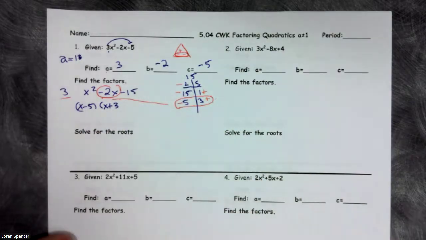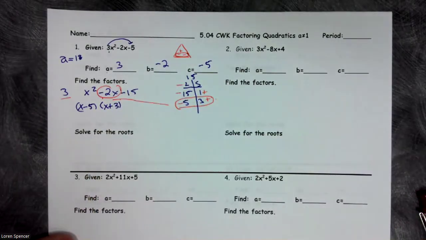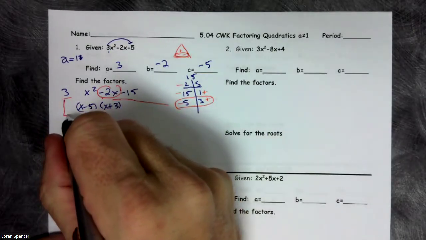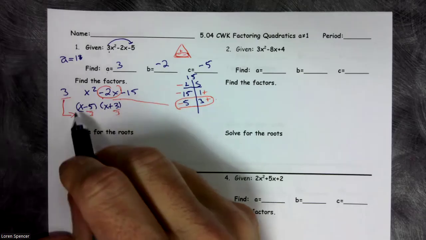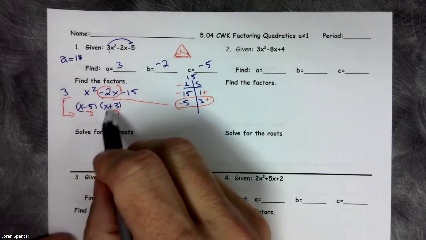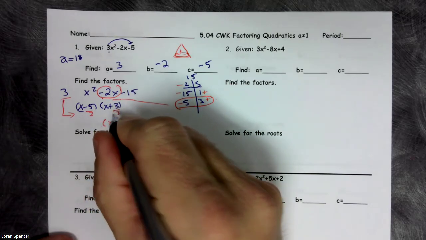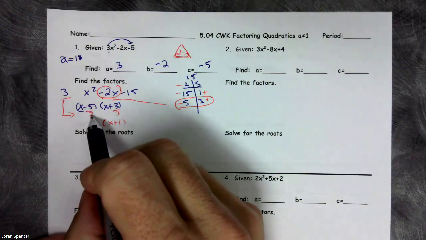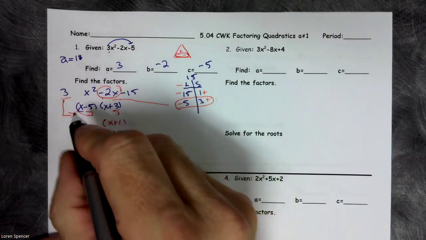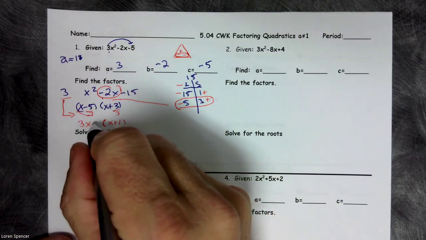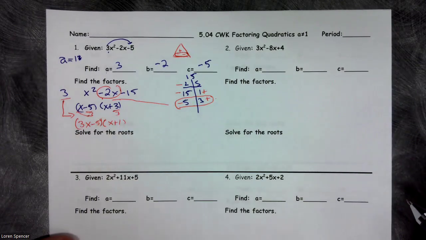But I can't forget about that 3 that I had off to the side that I multiplied at the beginning. So I have to do the opposite of multiplication, which is division. Well, this one reduces nicely and it just becomes x plus 1 because 3 divided by 3 is 1. This doesn't reduce, doesn't simplify, so I have to drag it to the front and it becomes 3x minus 5, and we put that in parentheses, and that's our answer.